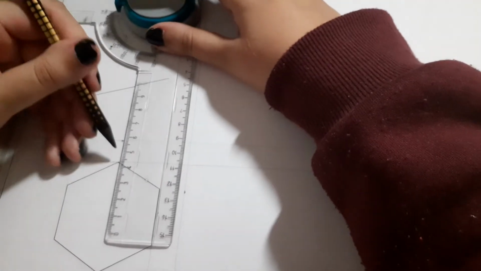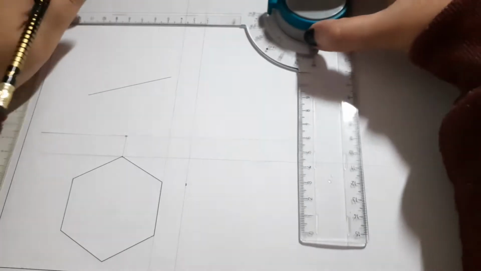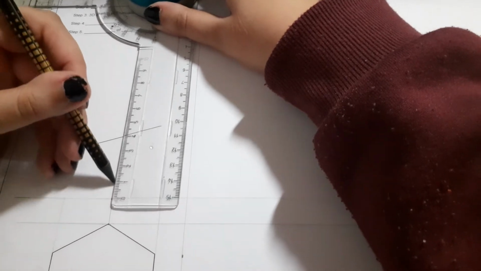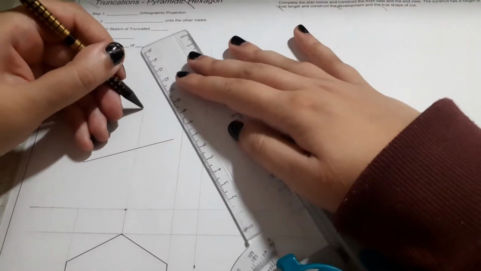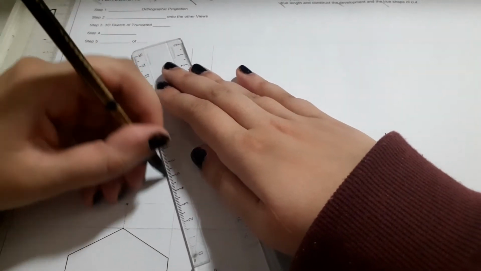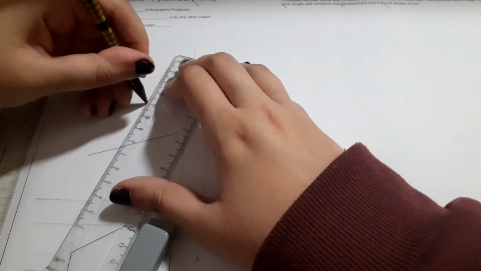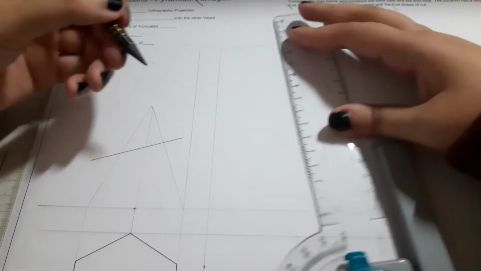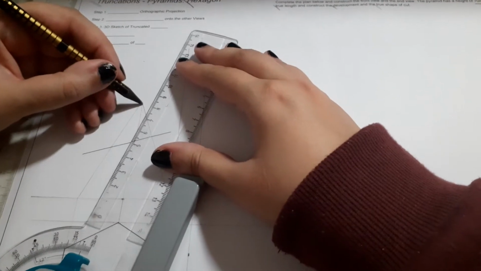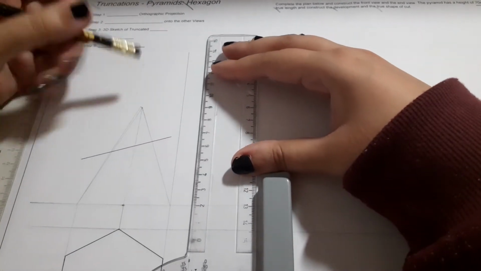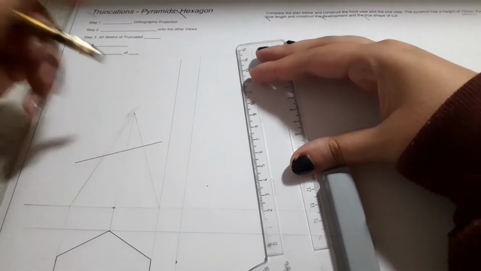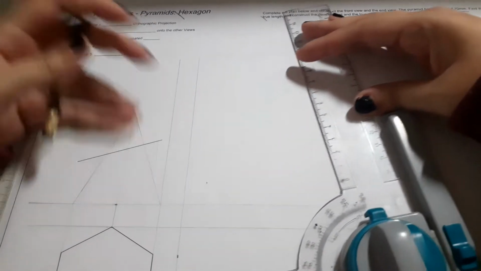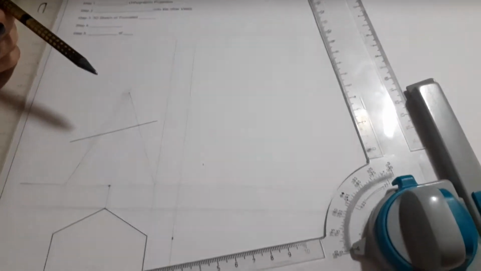There and here. So we know that the length of the pyramid is 70. So from here, I'm gonna go 70. Take it to the side. Take it to the other side. So there I have the front view of the hexagonal pyramid.